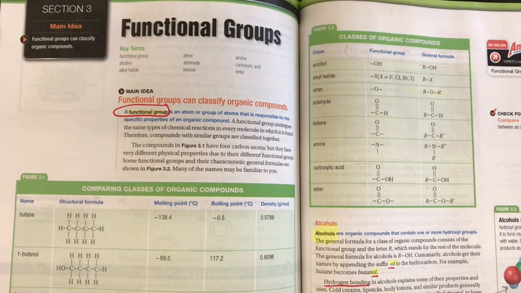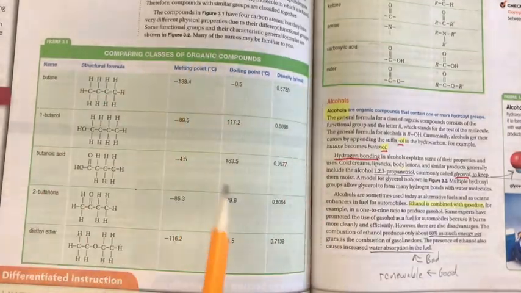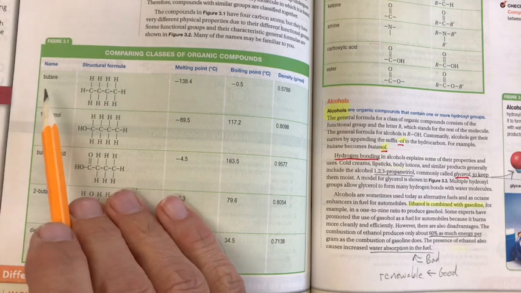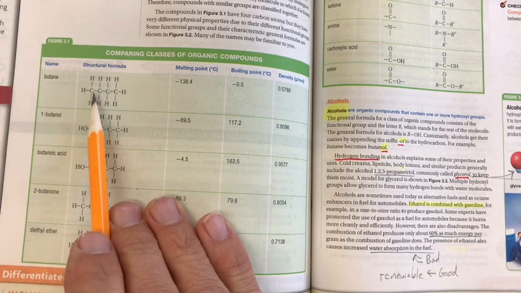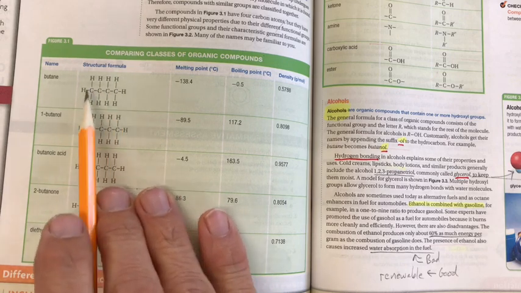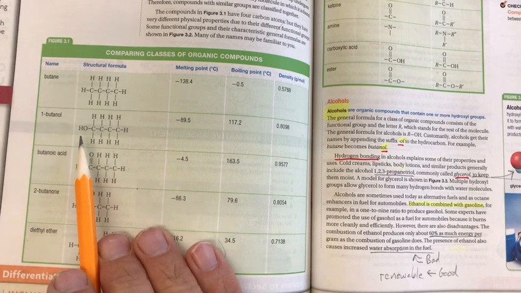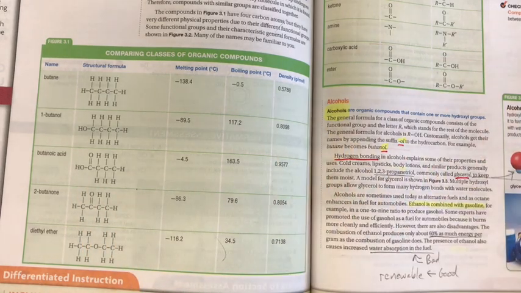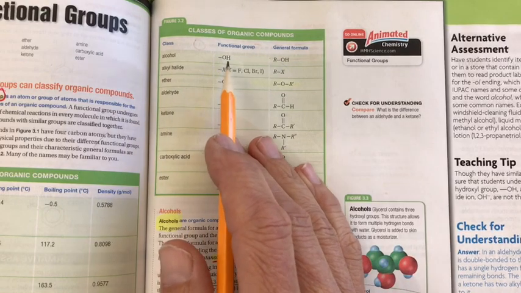So here's some examples that our textbook gives us in this table. All of these have 4 carbons. If they have 4 carbons, what's the root of the base name? And that's but-. And this is butane. It's an alkane, all single bonds. Then if we took off one of those hydrogens and attached an OH group to it, we would turn it into what's called an alcohol. An alcohol is anything that has an OH attached to it like this.